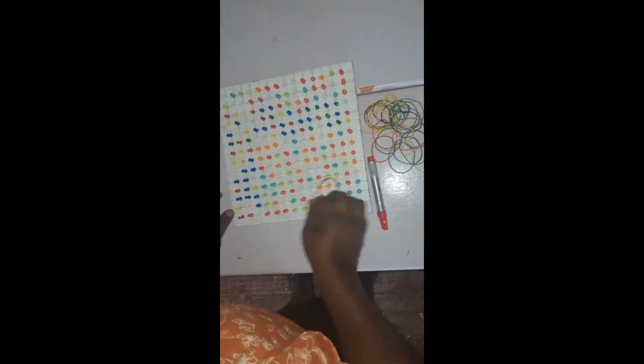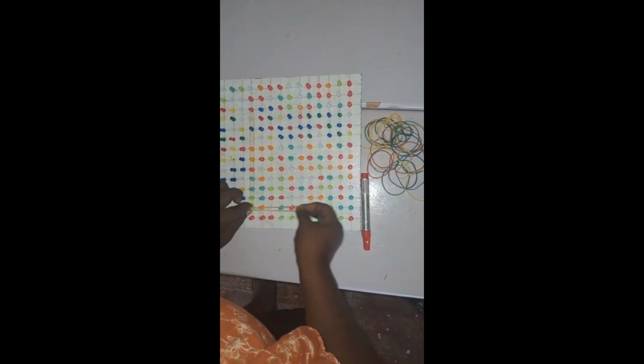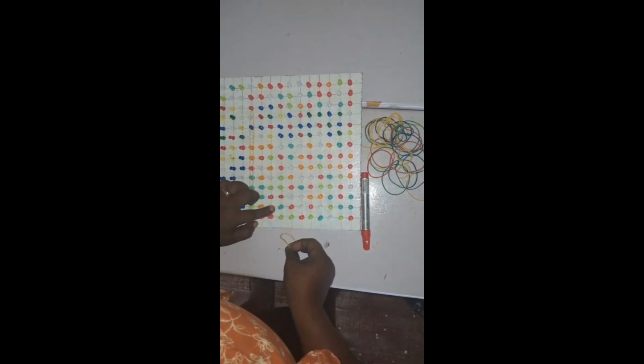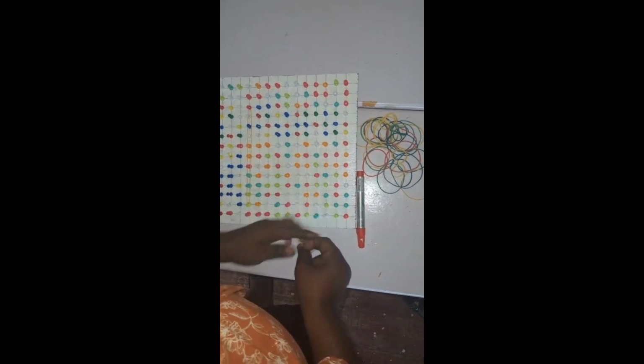Now we will make the square. Square has 4 equal sides, so we put 1, 2, 3, 4, 5, 6, 7, 8, 9, 10, 11. 11.